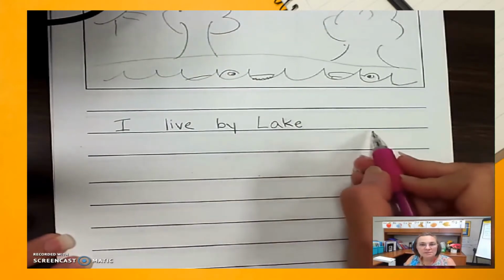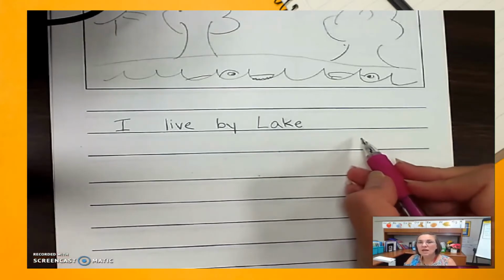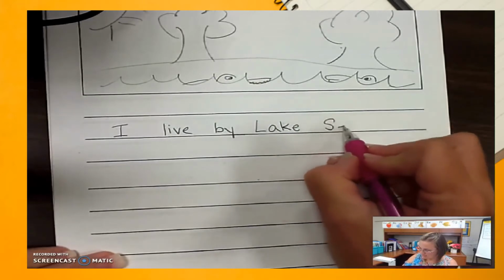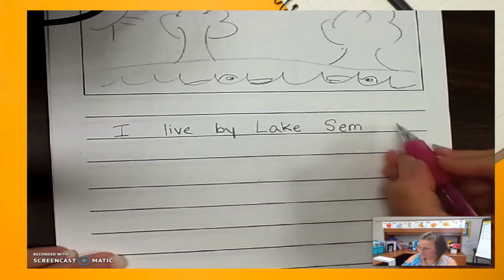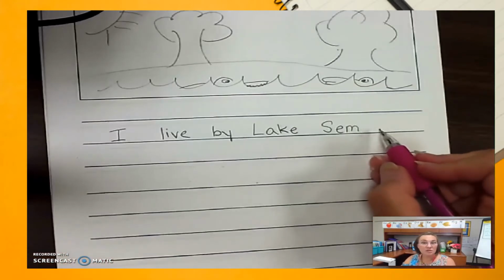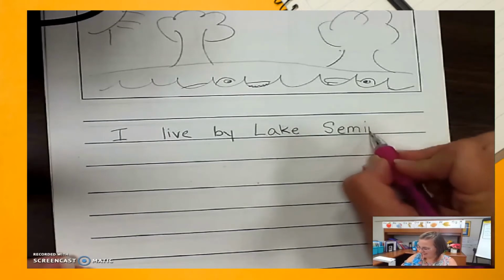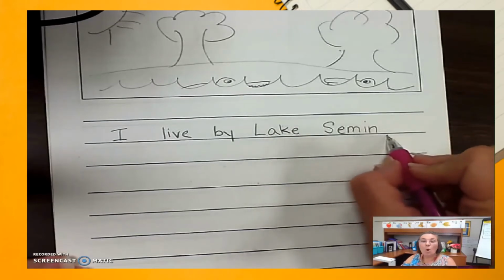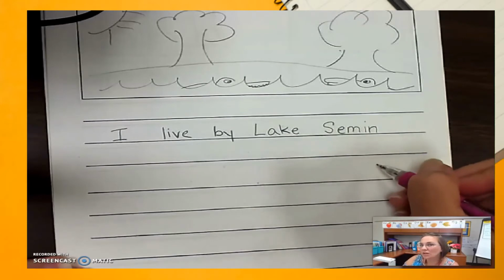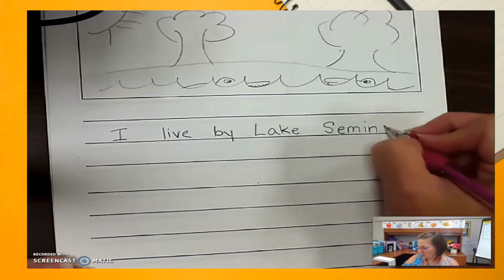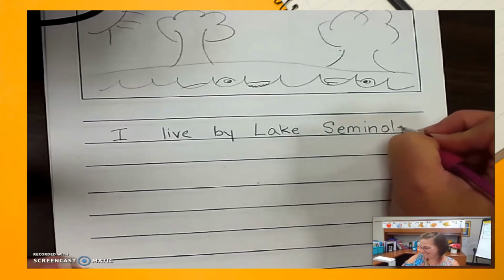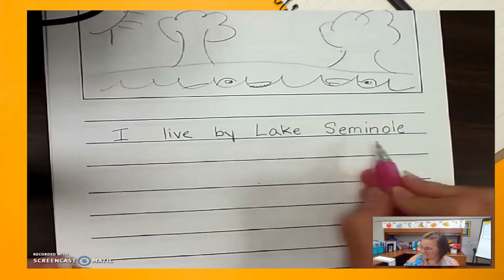Now I have the word Seminole. Can you say that in syllables with me? Sem, in, ol. We know how to write that. Sem, that's a closed syllable. S-E-M. Sem, in, that's another closed syllable. Can you say the letters with me? I-N. Great job. Sem, in, ol. Do you hear the long O? I do. O-L-E. I live by Lake Seminole.